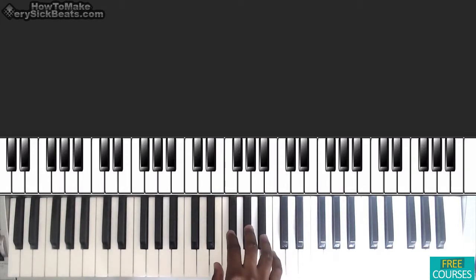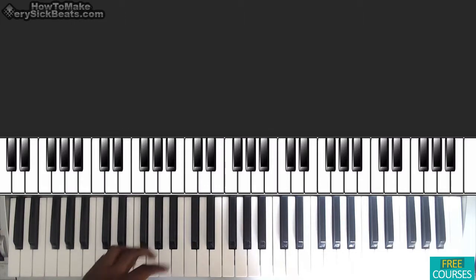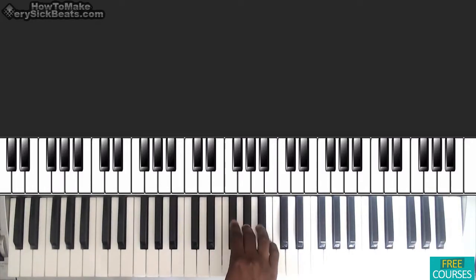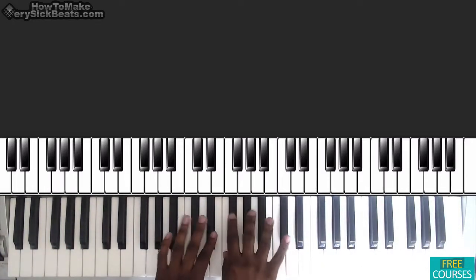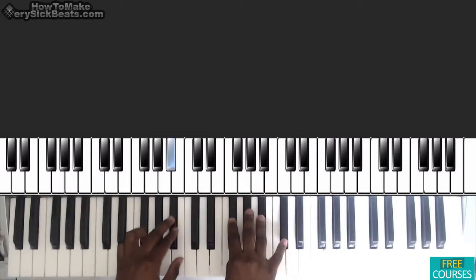Sounds totally different, right? That's a natural minor scale. In this case, B flat. But the secret is, it's C sharp major. I'm playing all the same notes, but I'm starting at a different note. I'm starting here.